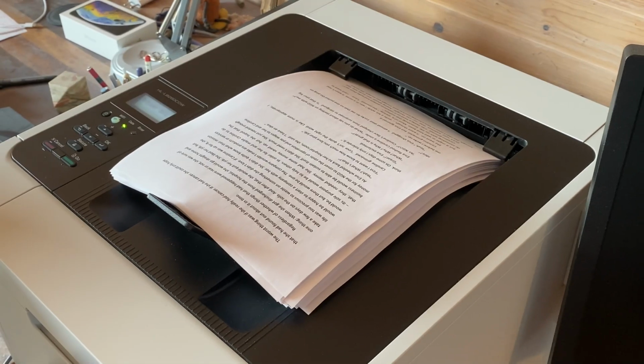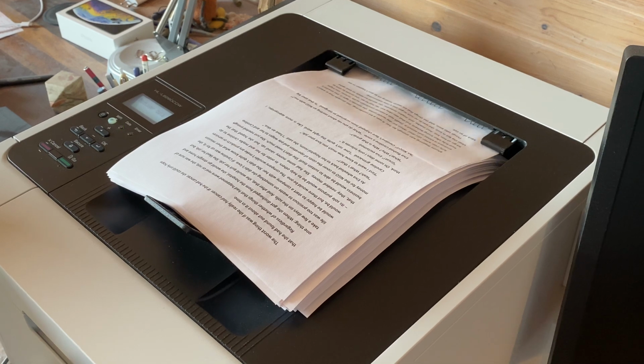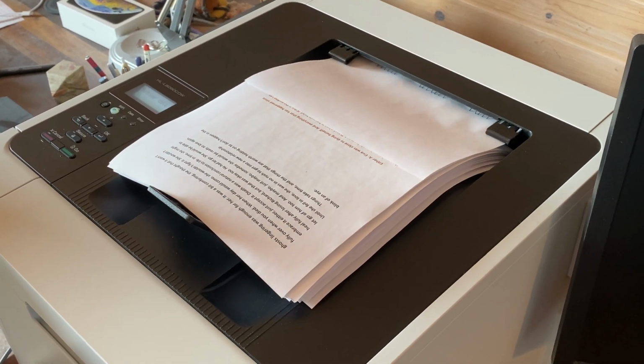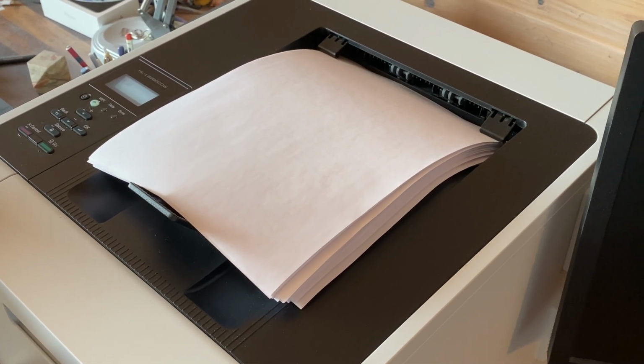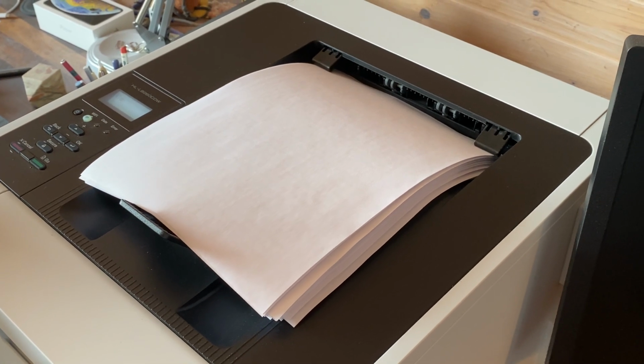The printer is still going strong. It has printed about 70 pages now, and it will take a bit of time still because the novel is 277 pages long. So a couple of hundred more to go. And done.